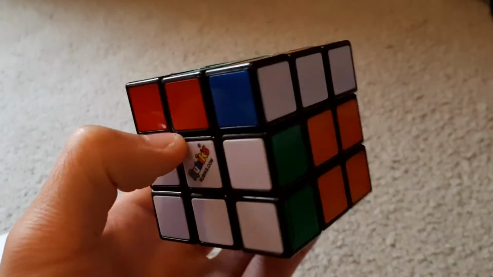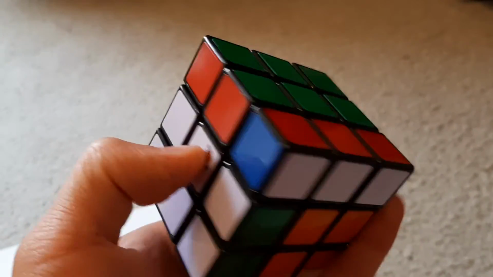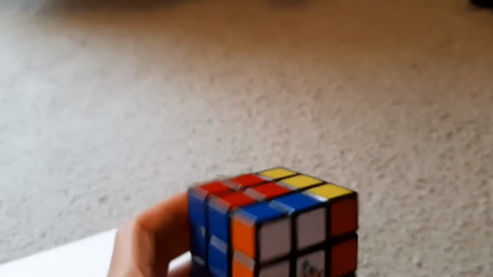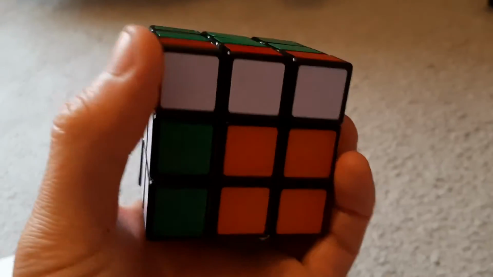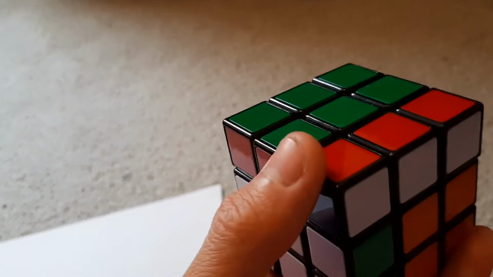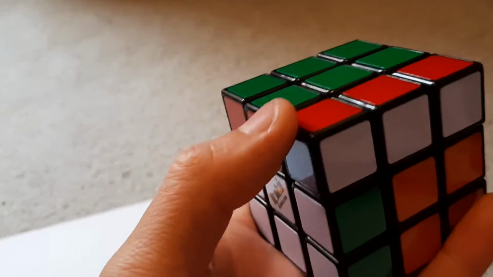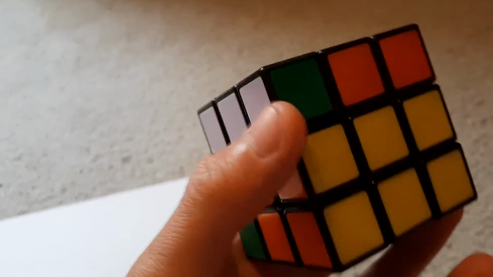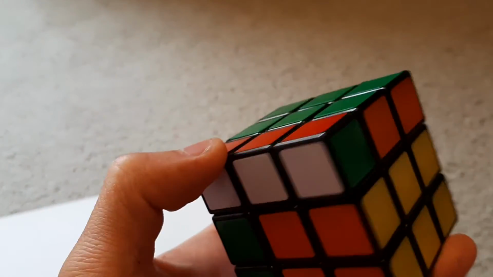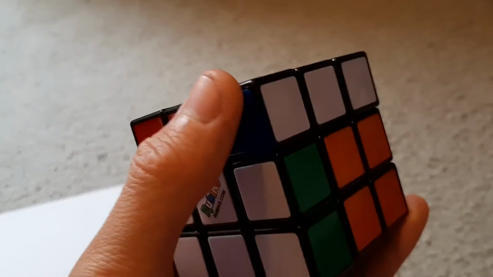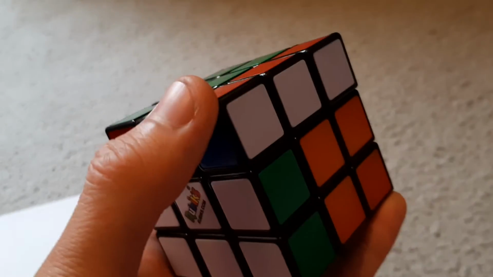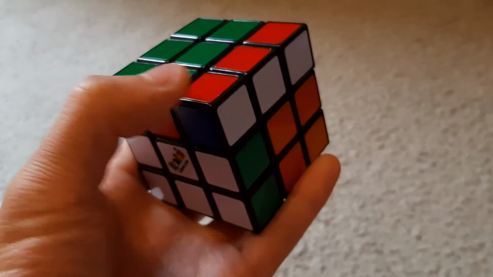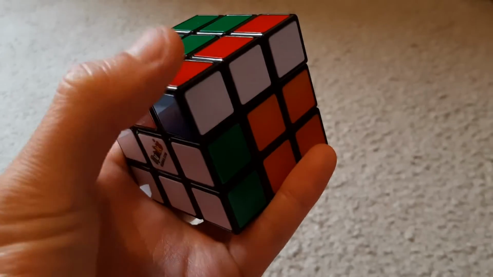So now what happens? Let's see. If we focus on this piece, for example, we see this red, blue, white piece, and then we see this red, white, green piece. We've changed the color orientation of the red, blue, white piece.